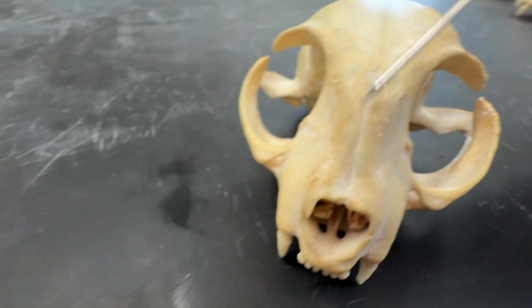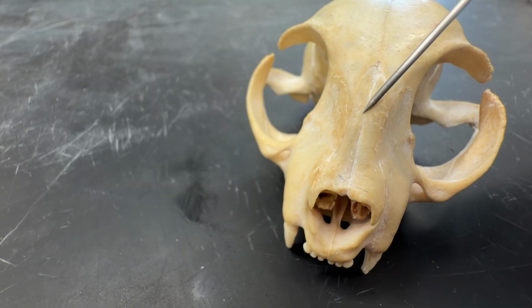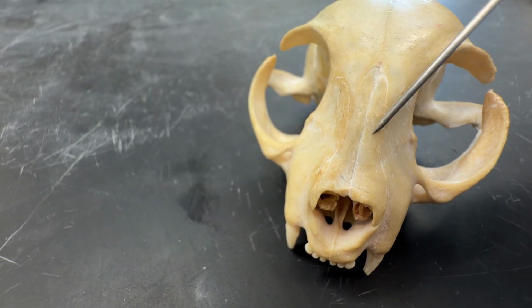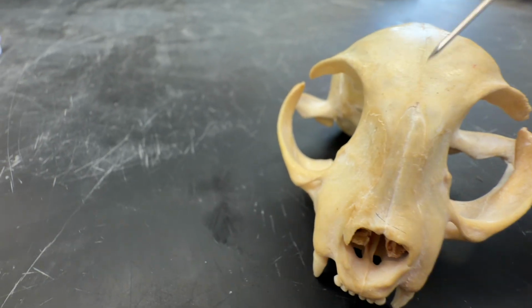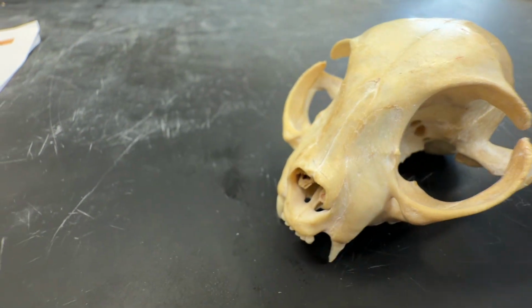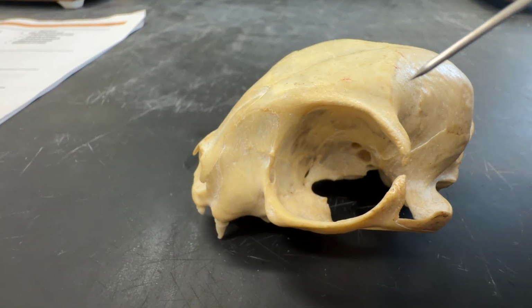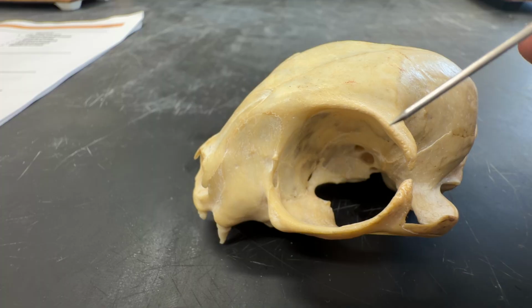Going on to some of the bones. The nasals, pretty obvious. They're the ones that are up around the top part of the nose. We have the frontals on the front of the skull. And it has a post-orbital process, post meaning behind, and so that's this part here that forms part of the orbit.